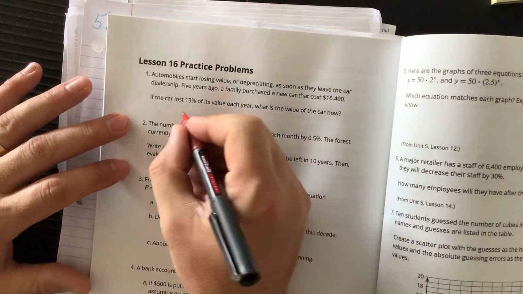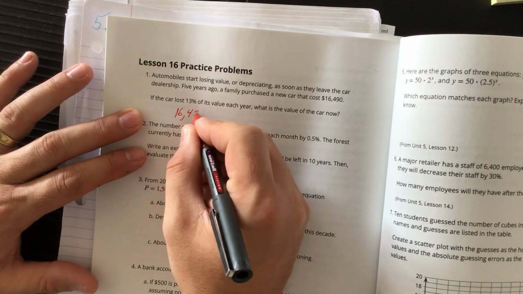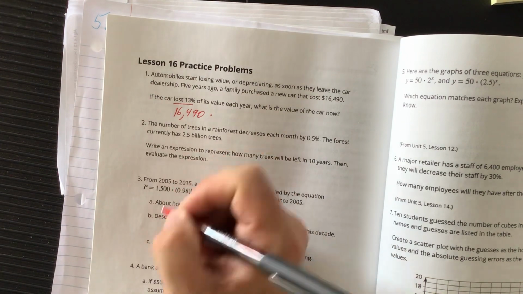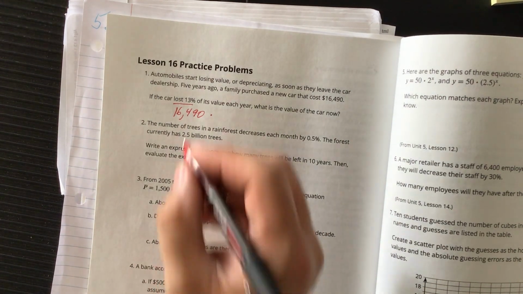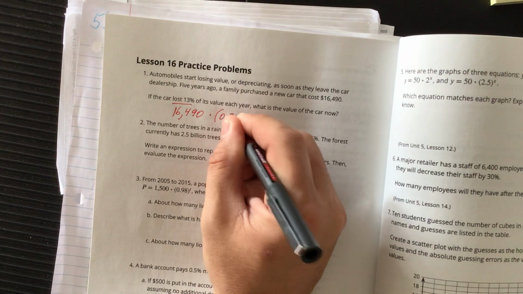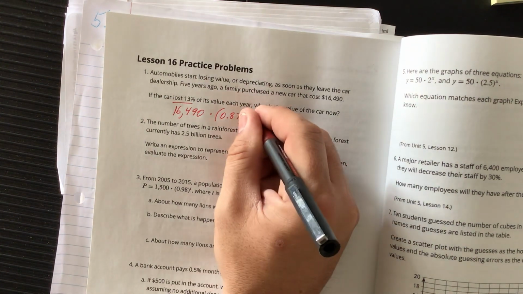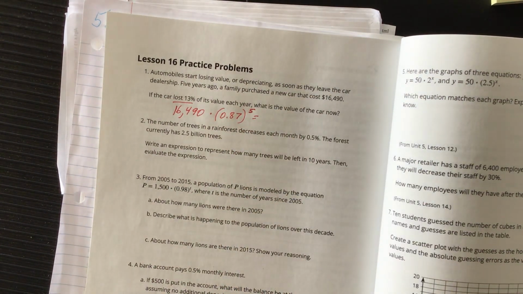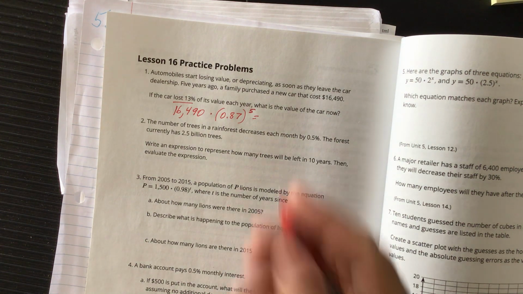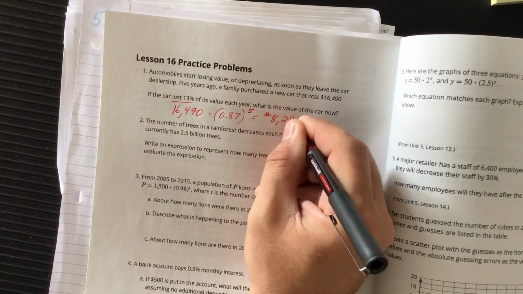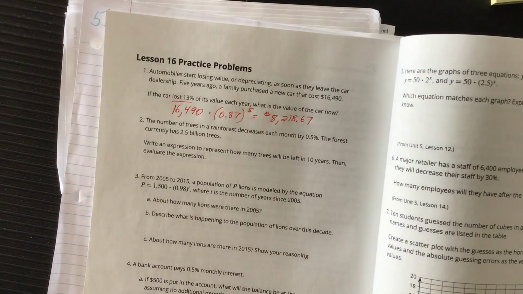You're buying a car for $16,490. The car lost 13% of its value, so that means it is retaining 87% of its value. And how many years? 5 years. It becomes a simple calculation, type it into Desmos or your calculator. You should have your car being worth $8,218.67.